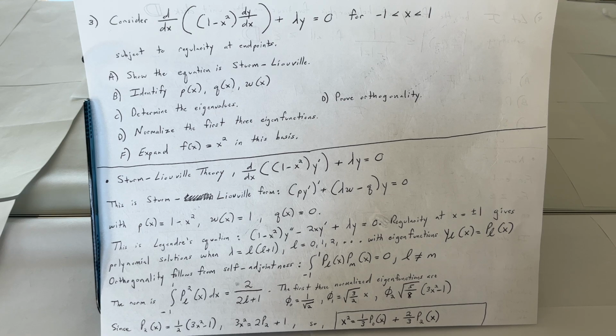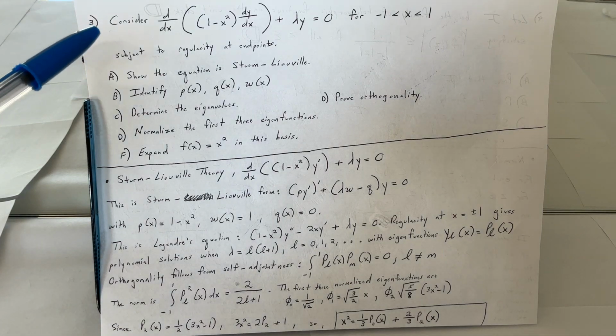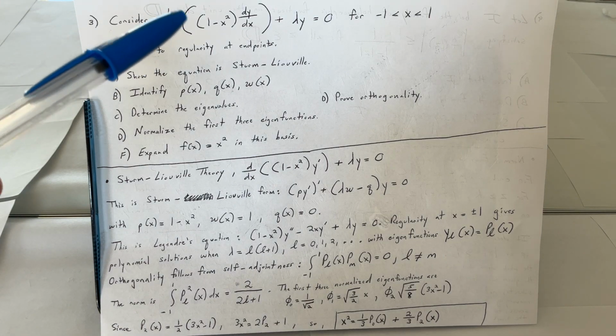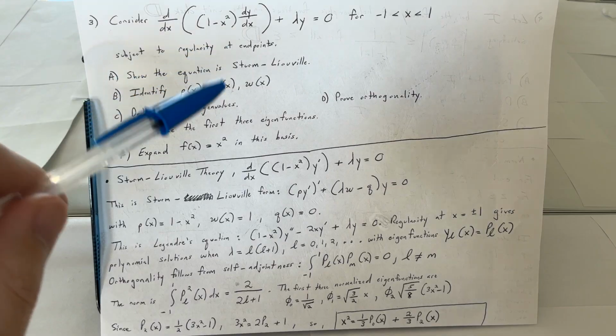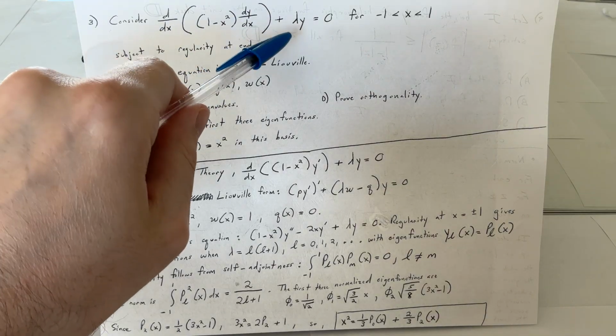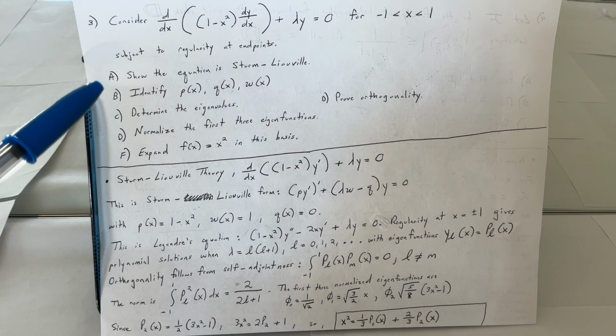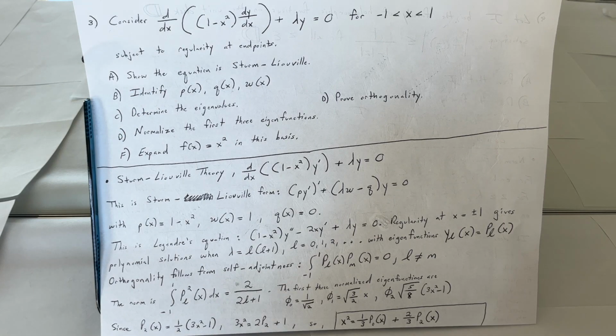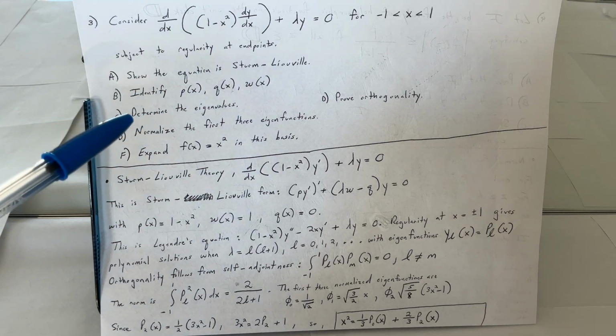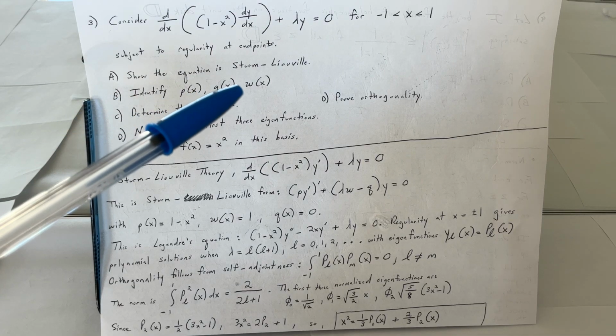So part 2 of the mathematical methods in physics practice final exam, number 3. Consider d/dx of (1 minus x squared) dy/dx, plus lambda y equals 0, for the interval -1 < x < 1. Part A, show the equation is Sturm-Liouville. Part B, identify p of x, q of x, w of x.